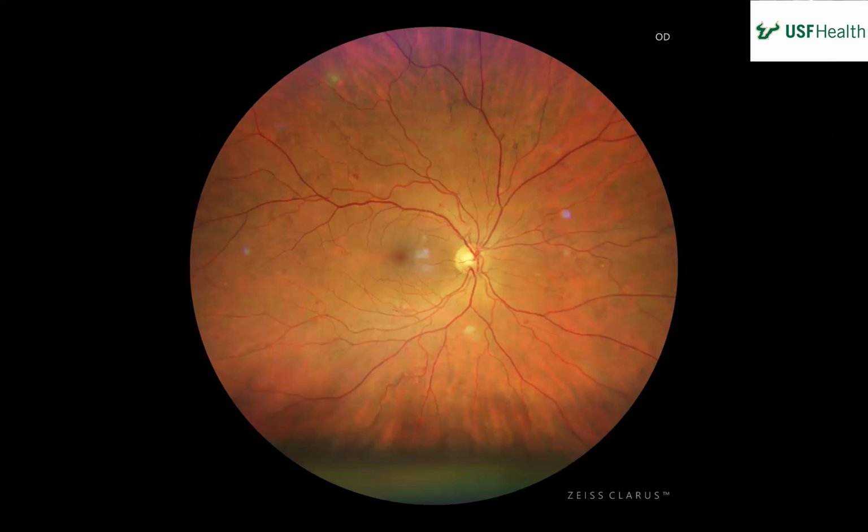Okay, so we have a color fundus photo of the right eye. The media looks clear. The nerve looks pretty sharp, well defined. The vessels look within normal limits. The macula otherwise looks pretty unremarkable. I think this is a pretty unremarkable color fundus photo of the right eye.